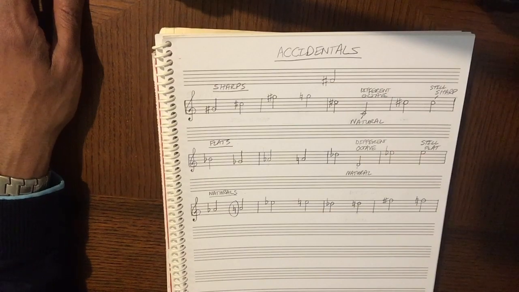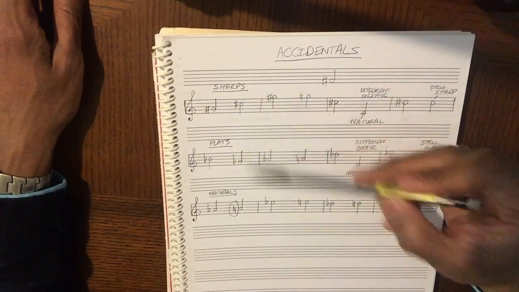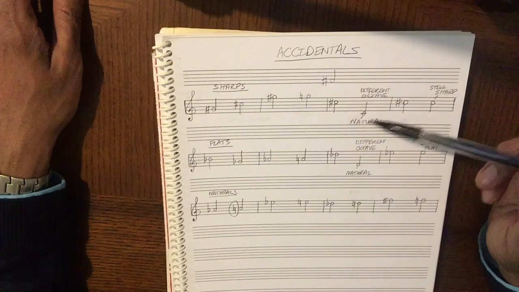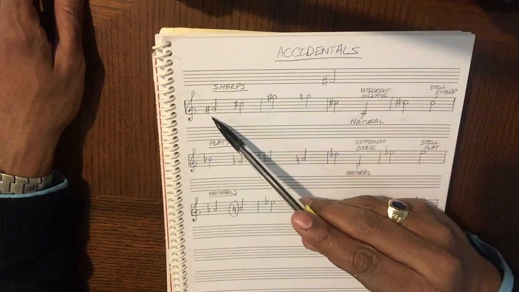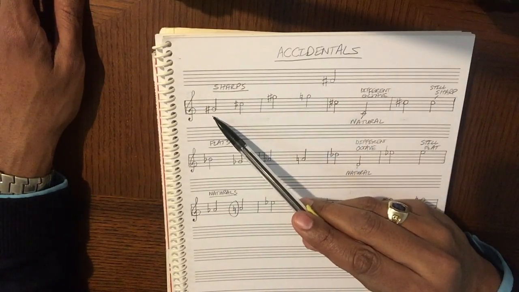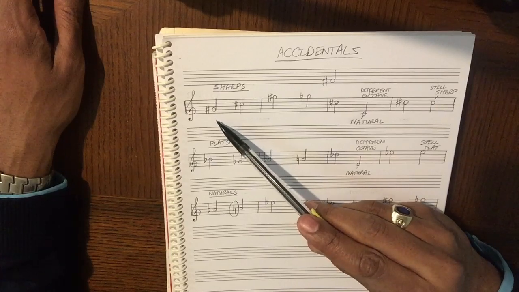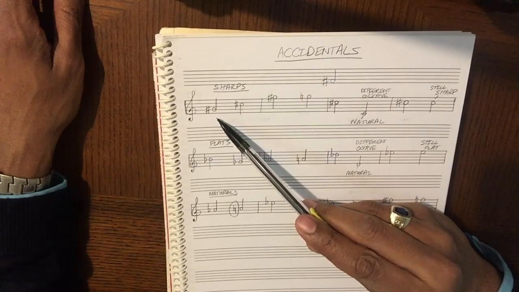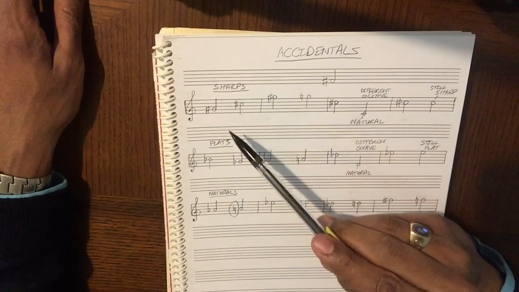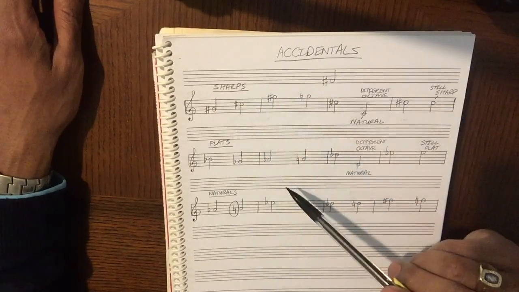We're going to go over accidentals, namely sharps, flats, and naturals. So if you look here, sharps, it is the same thing as the modern day hashtag symbol. And what that does is it takes the note, the white key, and moves it up a half step, or a half step to the right if you're sitting in front of the piano.